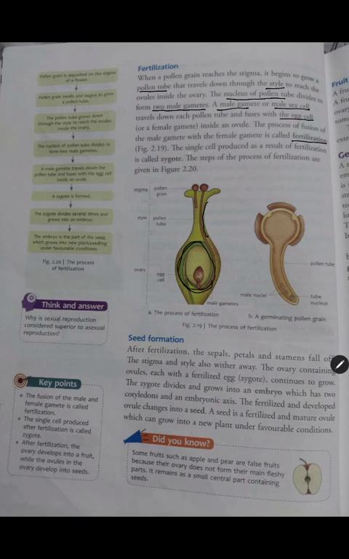And after fertilization, what is formed? Zygote is formed. So you can also learn it in steps. What is the process of fertilization? The pollen grain is deposited on the stigma of a flower, that is called pollination. Then the pollen grain swells and begins to grow a pollen tube. After that, the pollen tube grows down through the style to reach the ovules which are present inside the ovary.